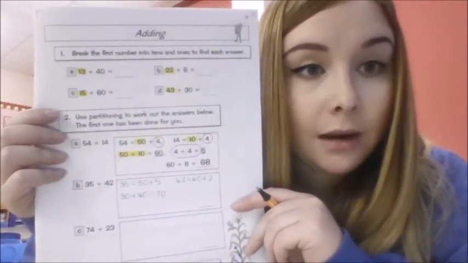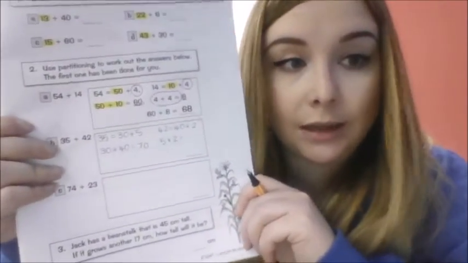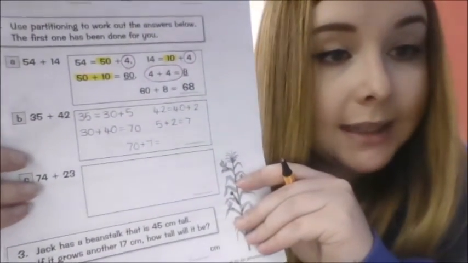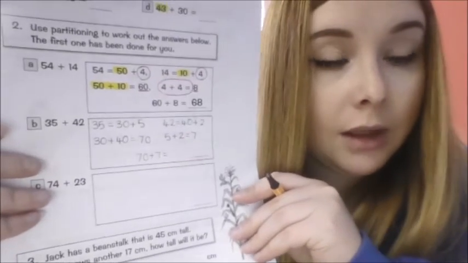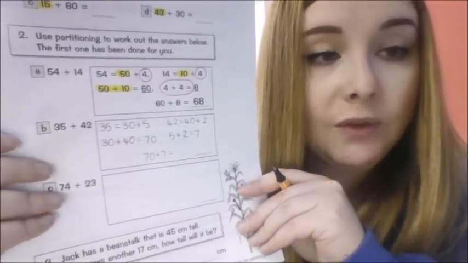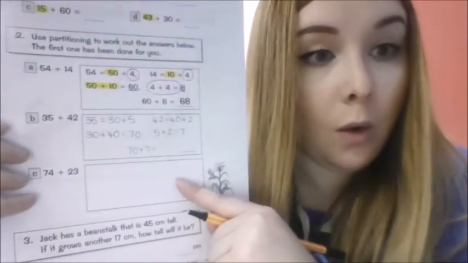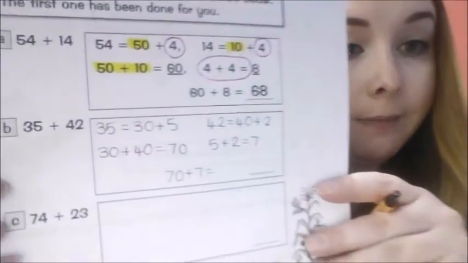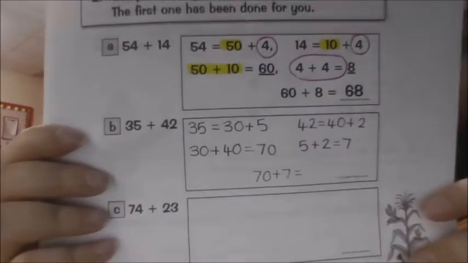But then I've now got to add my ones. So I've added my tens. Now I've got to do my ones. So 5 add 2. And I wonder who can do that without using their fingers, just using their mental math skills. Equals 7. Now, I'm going to do the last calculation, but I'm not going to give you the answer. So I've written it down. 70 add 7. Let's see if you can find the answer. And then when you've done that, I want you to have a go at C, all on your own, using my example to help you.